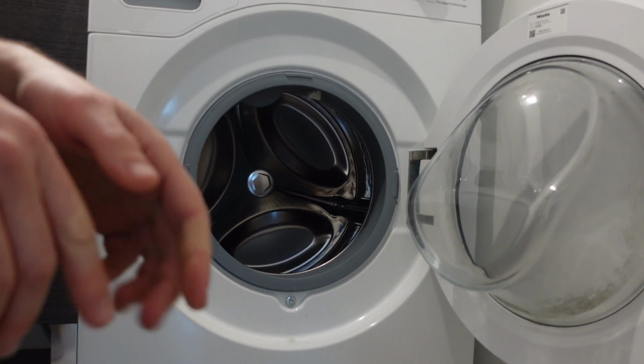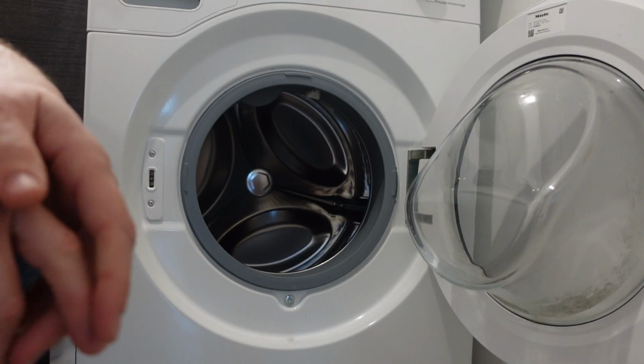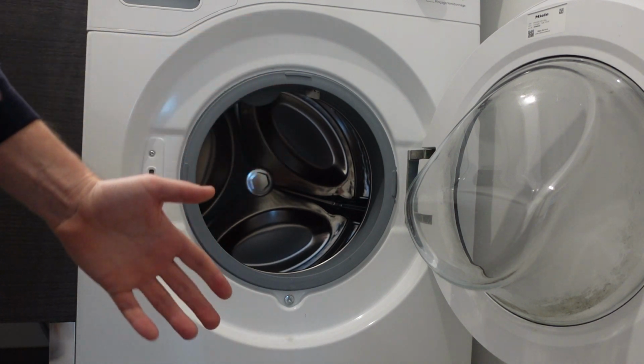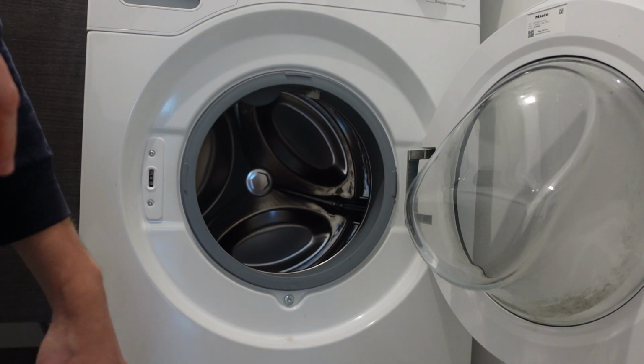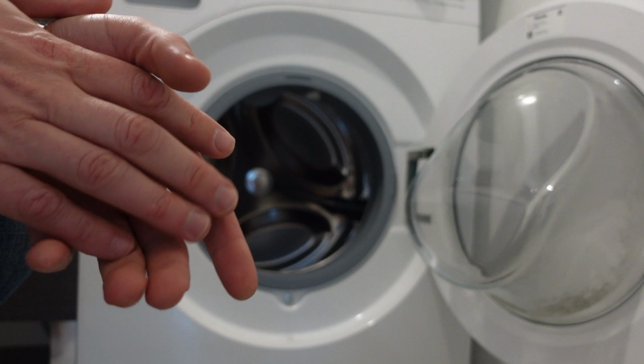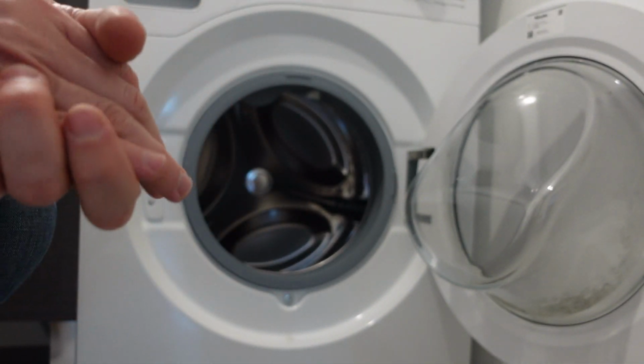It can even be that a button or something like that came off a piece of clothing, got sucked into it, and is jammed in your drain pump and not letting it spin properly. So make sure there's nothing physically stopping your drain pump from spinning.